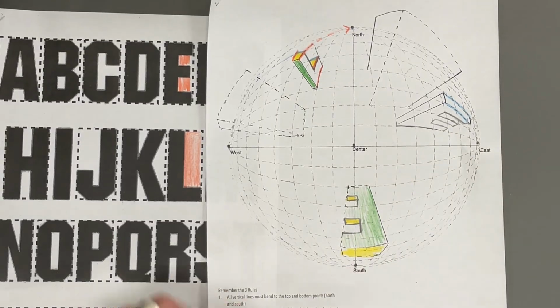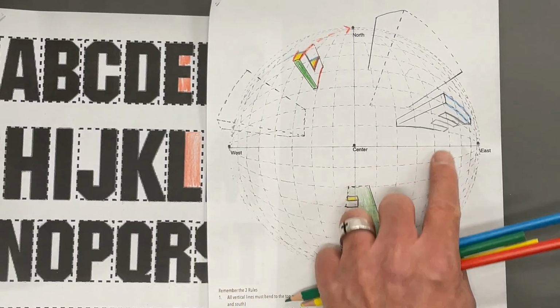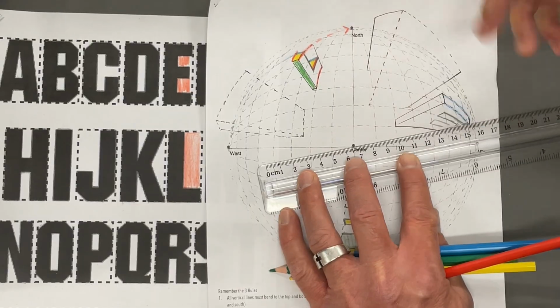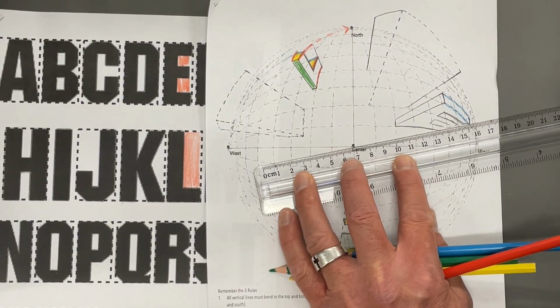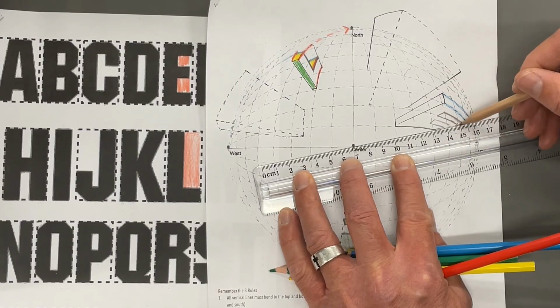Now, this line over here, make sure you match it up. I'm going to match this side up with the center vanishing point. And let me just kind of fix this right here. And I'm going to match it up like this and make sure that I get my boxes in there.